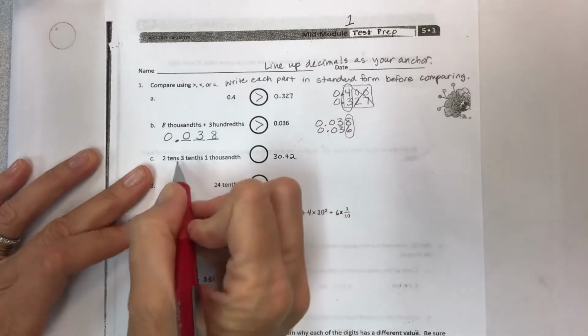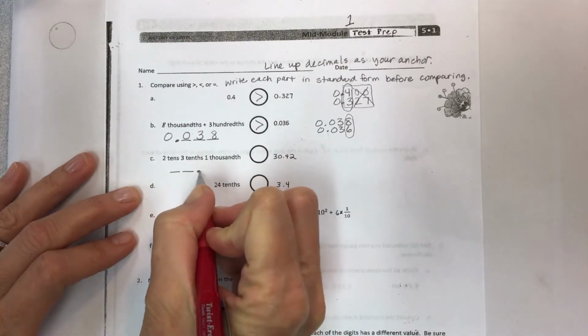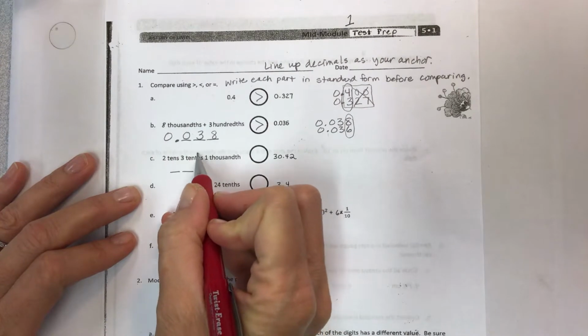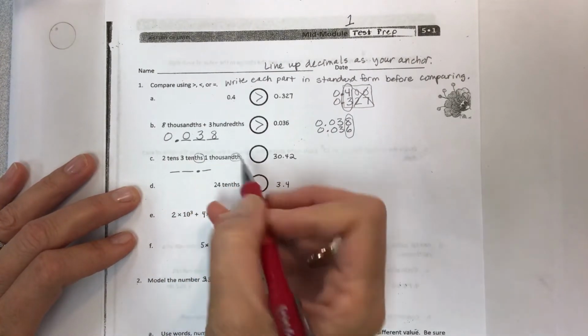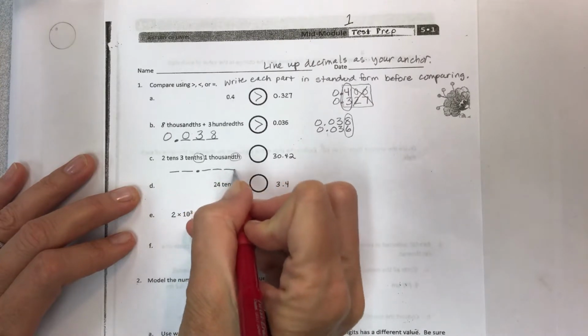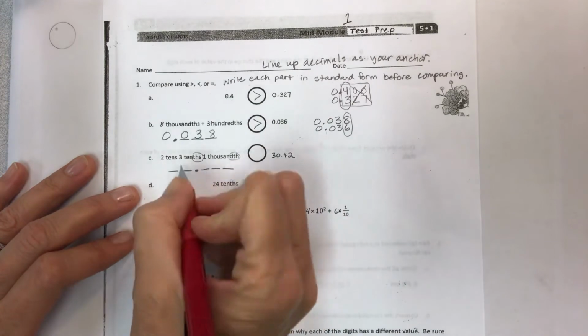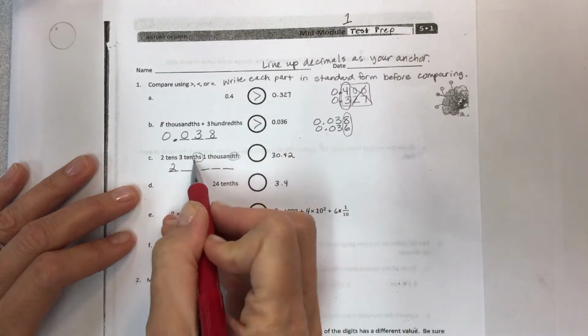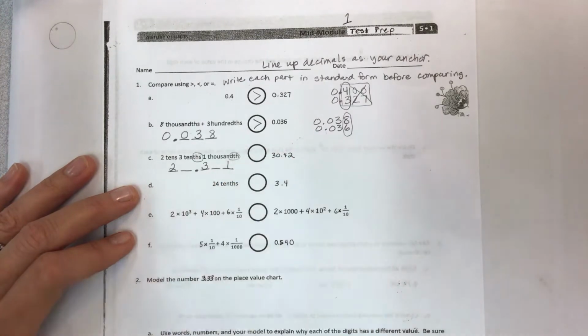Let's do another one. 2 in the tens place. All right, if I've got tens and ones and a decimal, then I've got tenths, hundredths, thousandths. Now fill in your blanks. 2 tens, 3 tenths, 1 thousandth.